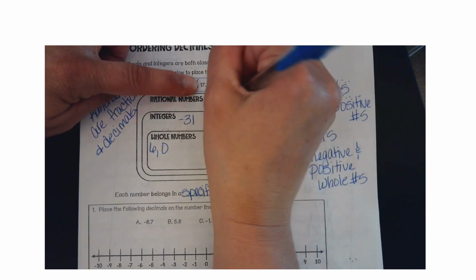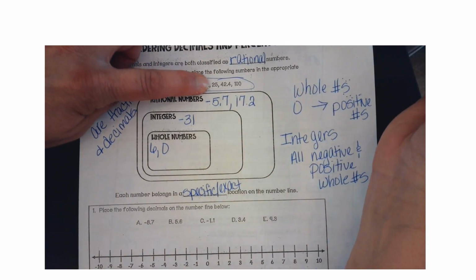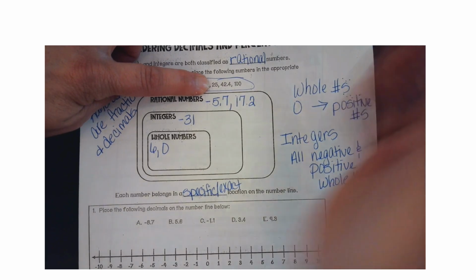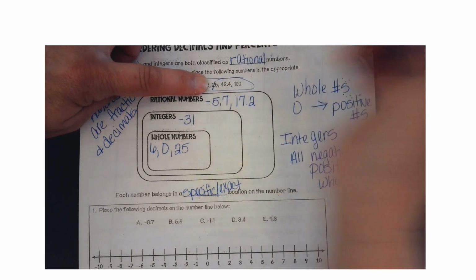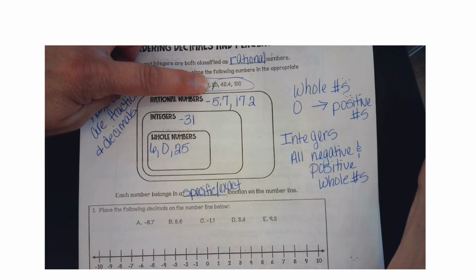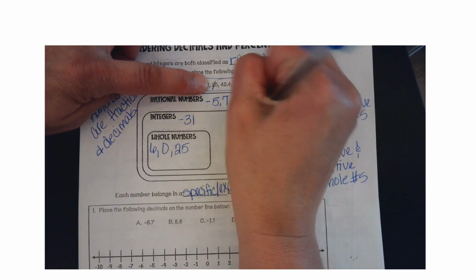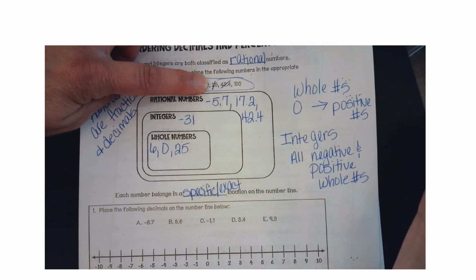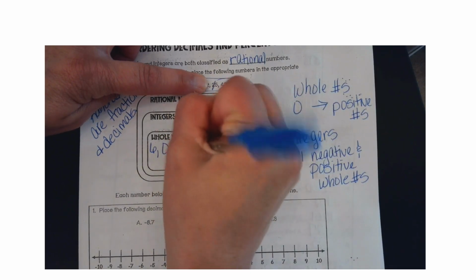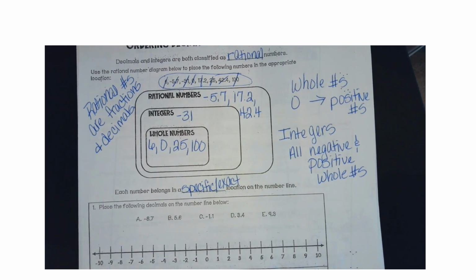Rational, good. All right, what about 25? That is a whole number, good. All right, what about 42.4? That is rational. All right, what about 100? That is a whole number, excellent. You guys did awesome with that.